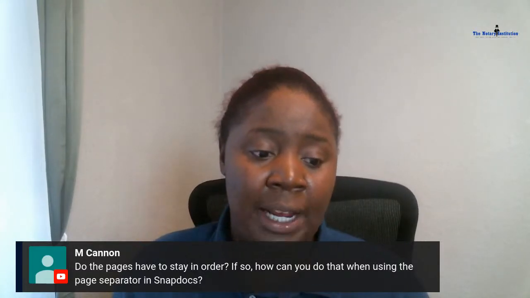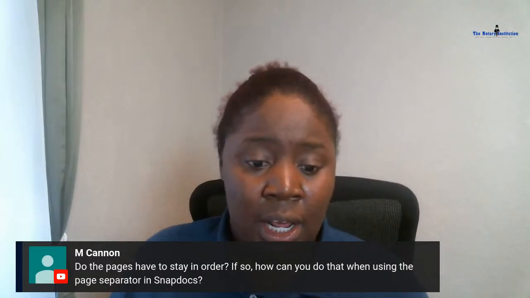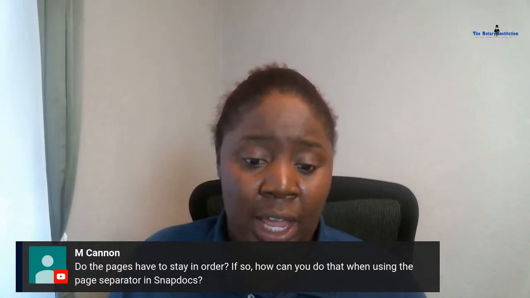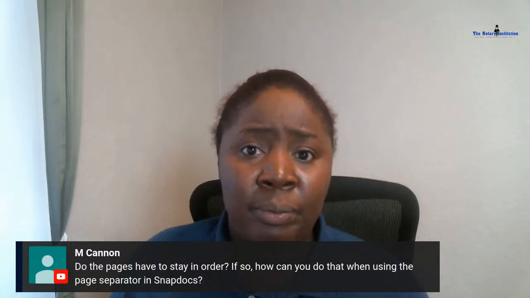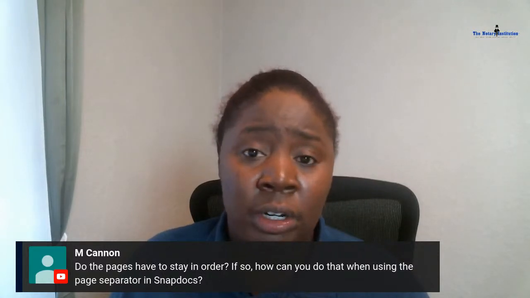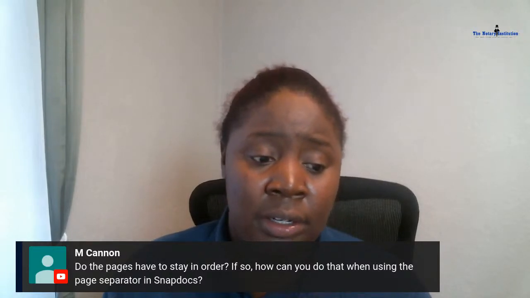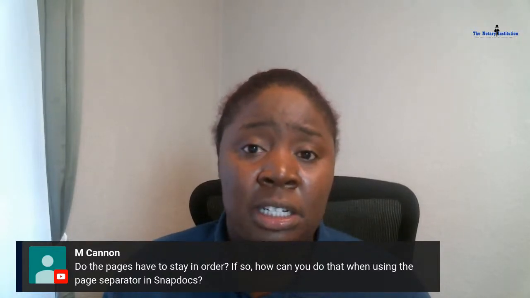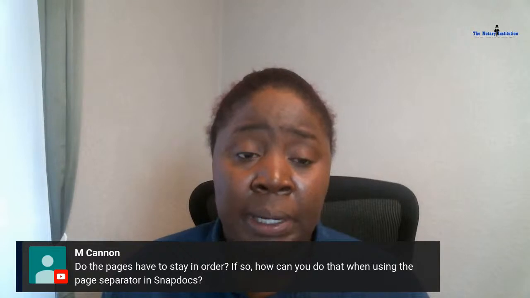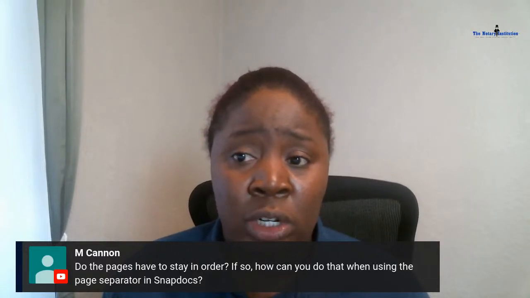Someone said, do the pages have to stay in order? If so, how can you do that when you're using the page separator in Snapdocs? It's in order through there. They separate it like that, not me. To be honest, keeping pages in order depends on the person, on the lender, and on who gave you the assignment.